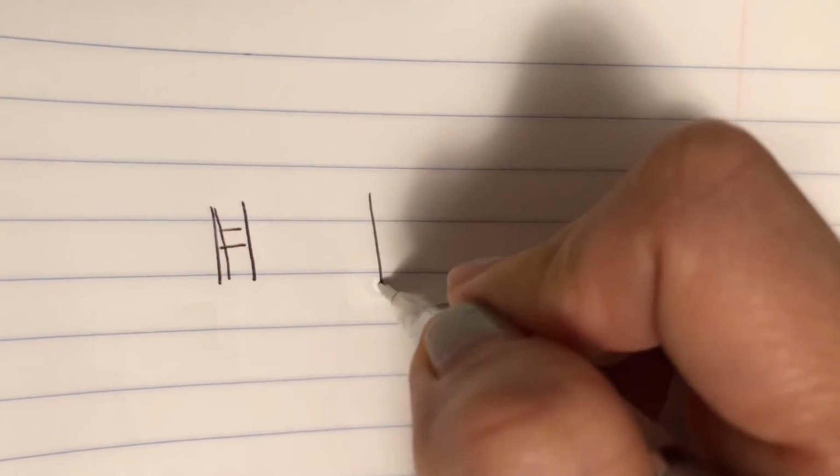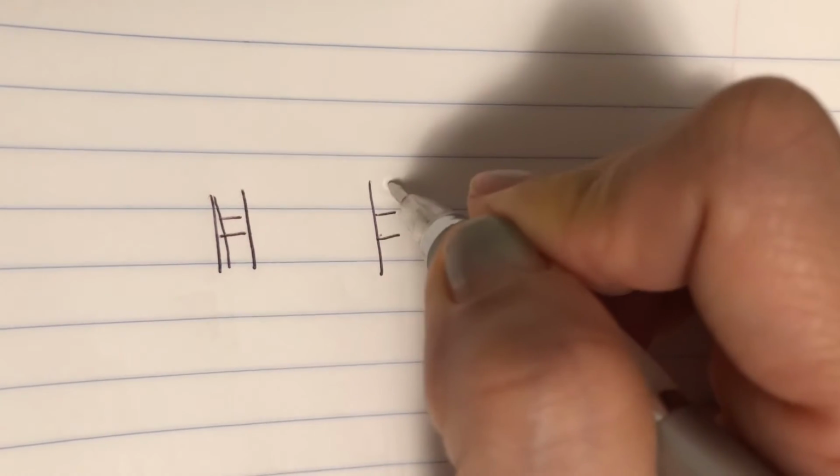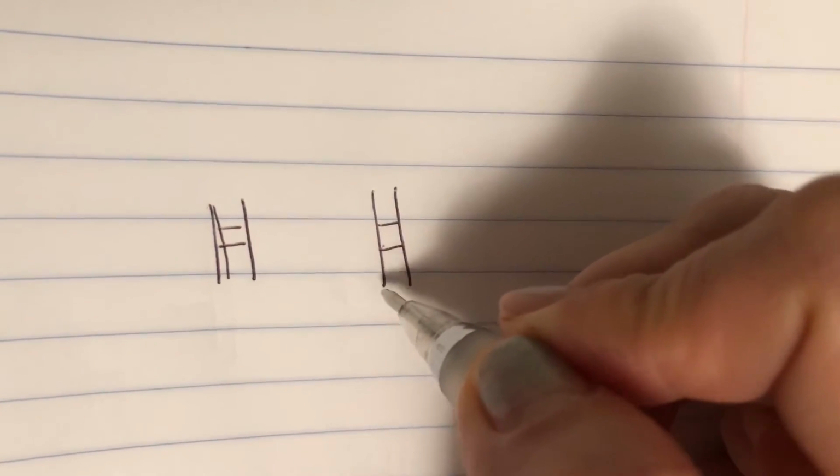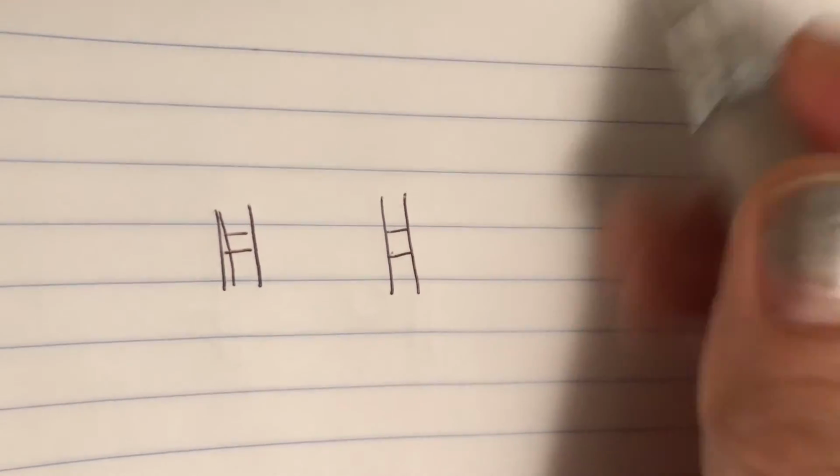Down and to the left, to the right, up, down. Okay, you can sort of see this is the shape of 야 and 이 together. But it is pronounced 예.